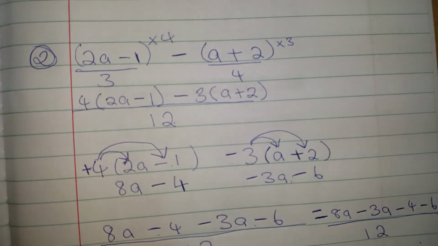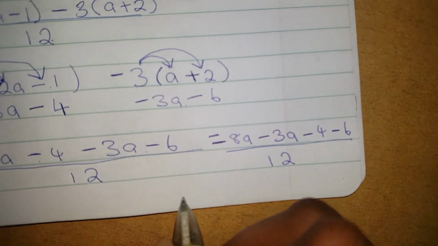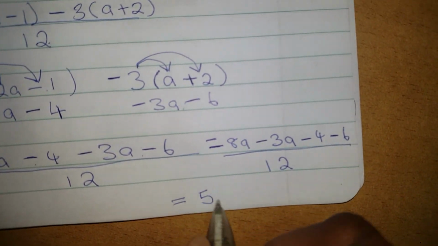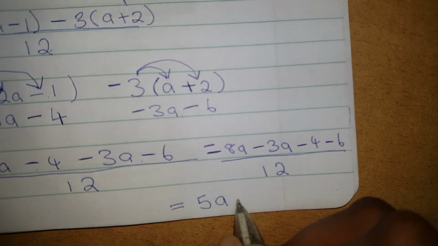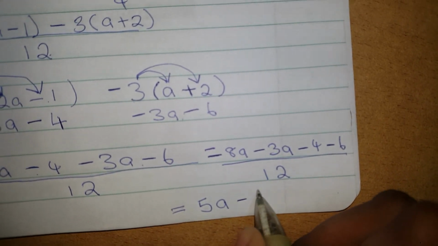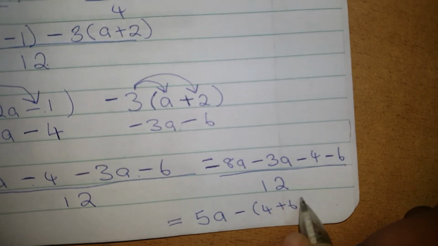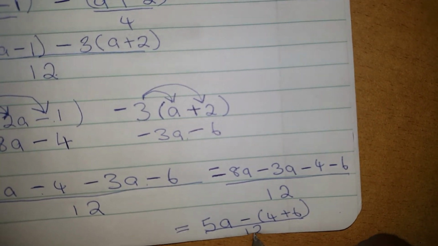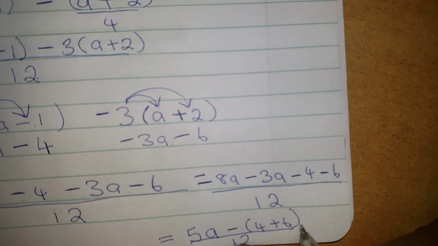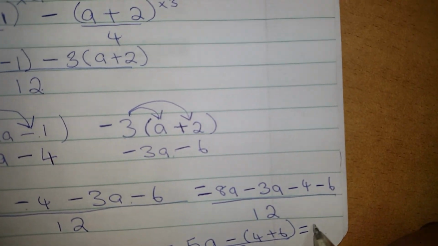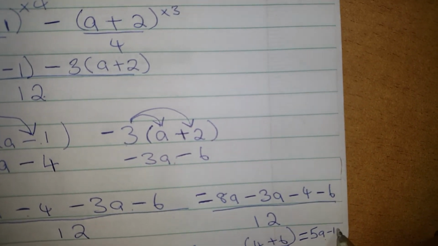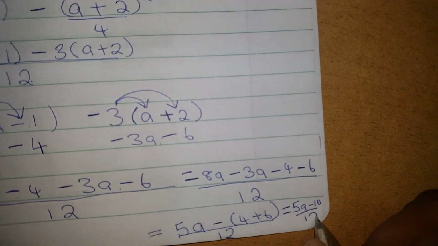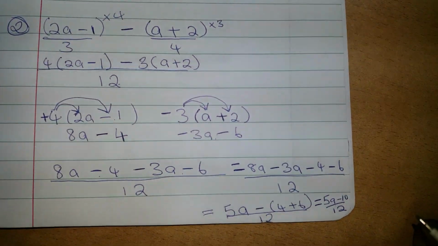All over 12 again. So our final answer is 5a minus 10 all over 12. So I hope this helped.